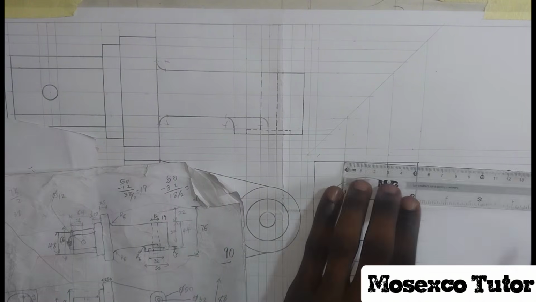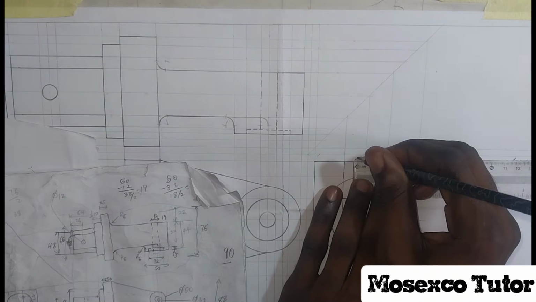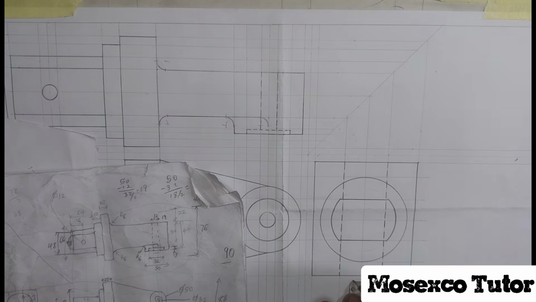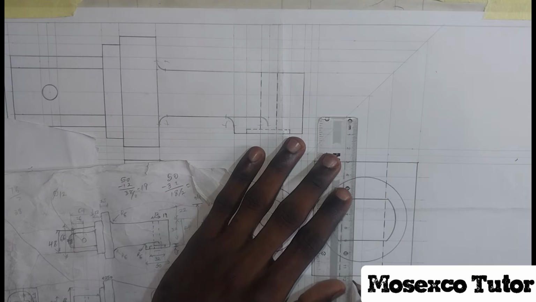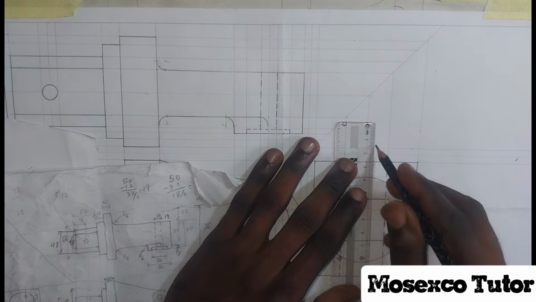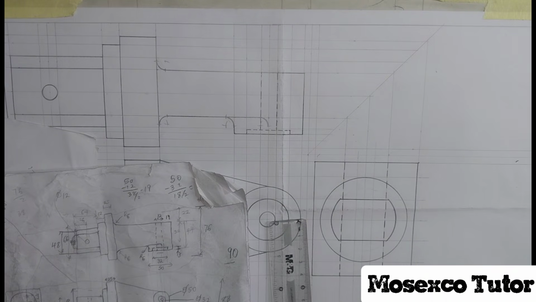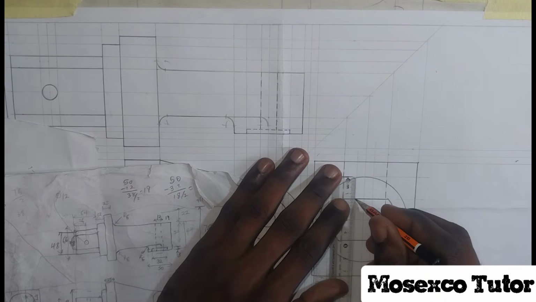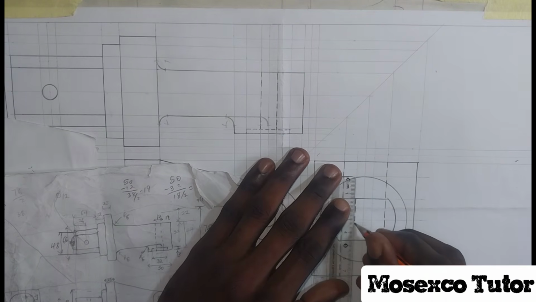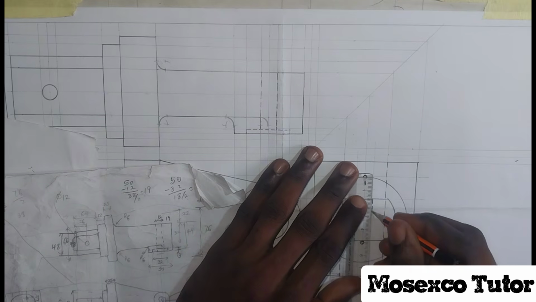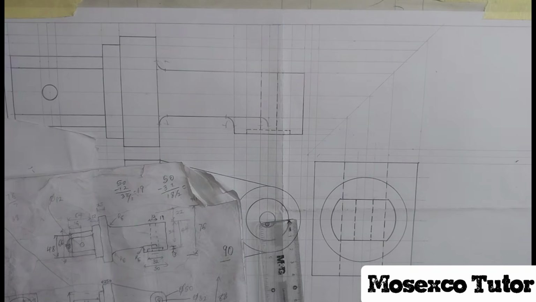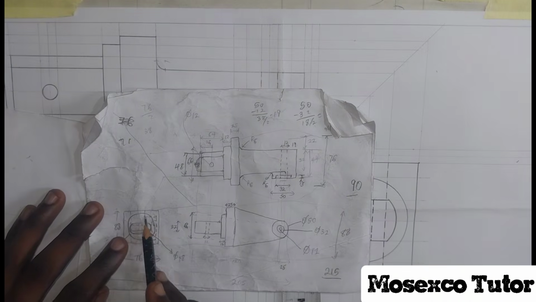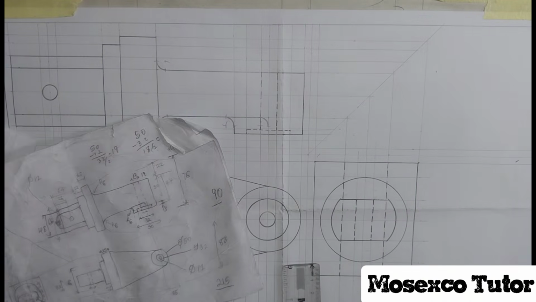Next, I proceeded to the hollow part there that cannot be seen, that's from the left. So that's 0.6 centimeter. I join together as a faint line. Now, in between these small parts here, it will be a thick broken line. You can see that place there.